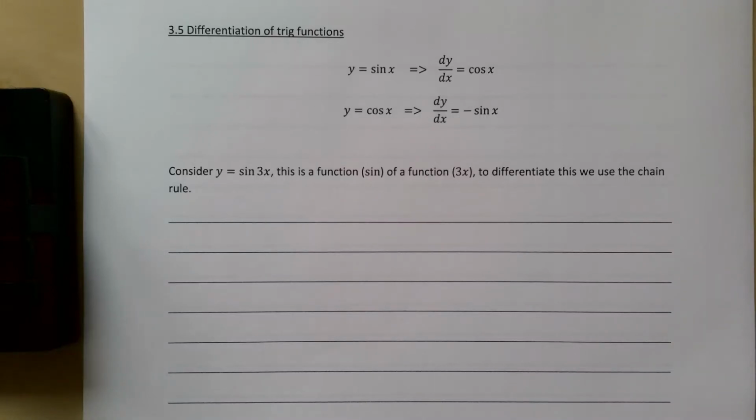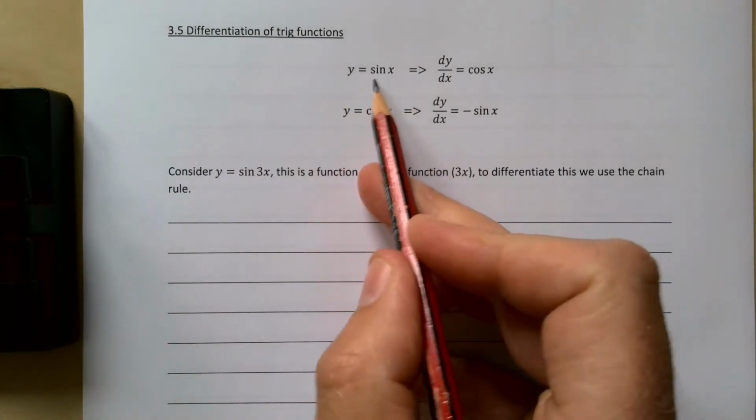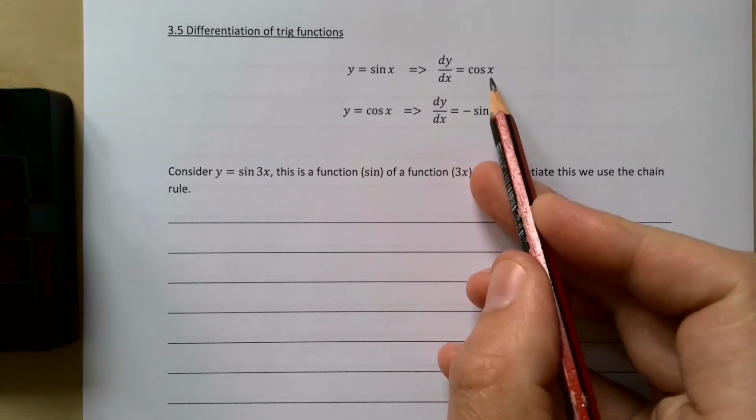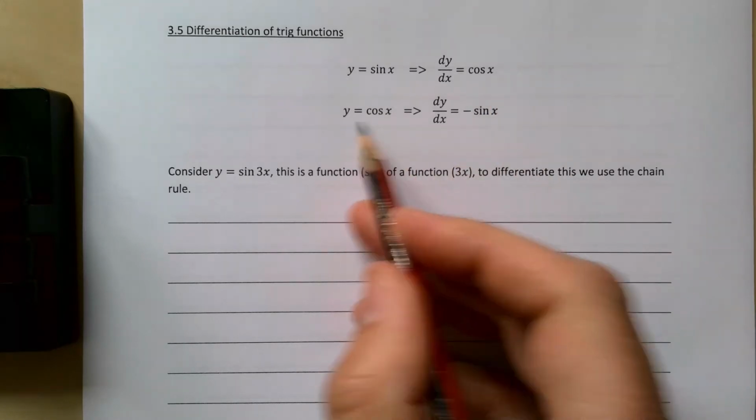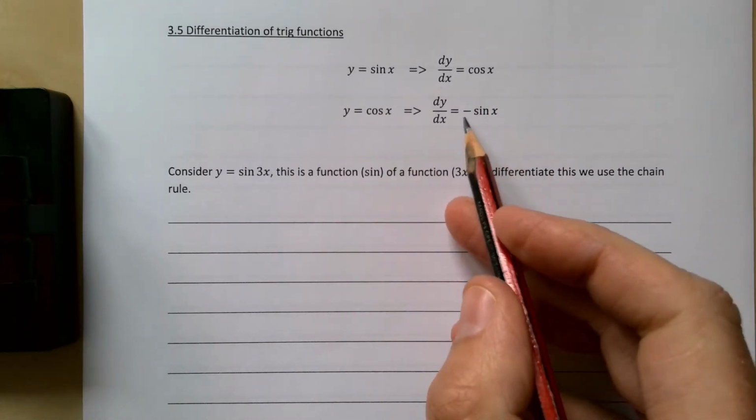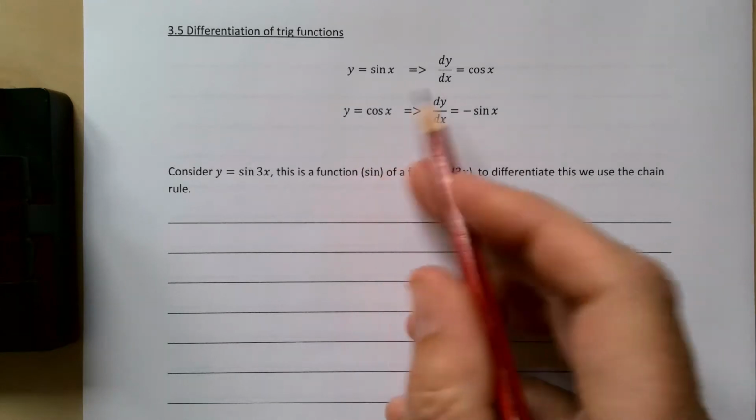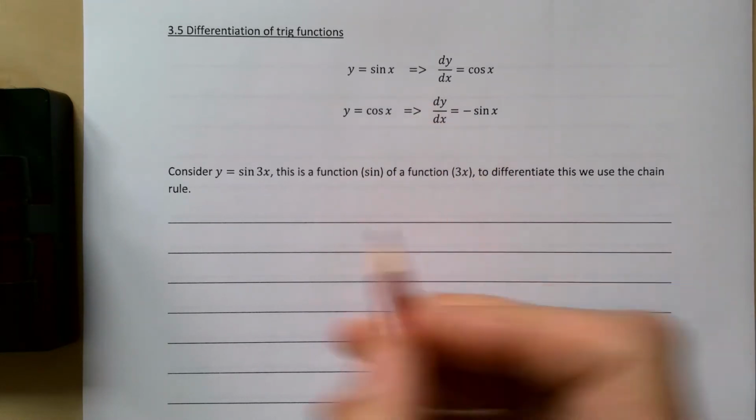So this is some A2 Pure, and it is differentiation of trig functions. The first thing to note is if you differentiate sine x, you get cos x. If you differentiate cos x, you end up with minus sine x. Those are two that you will need to learn and know how to use.